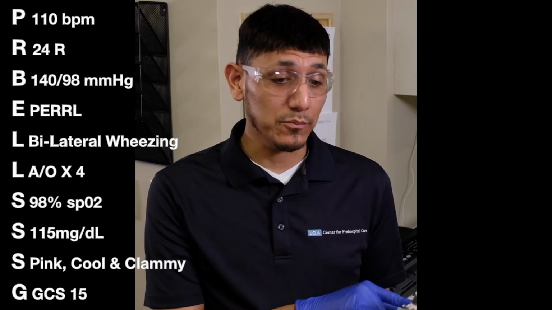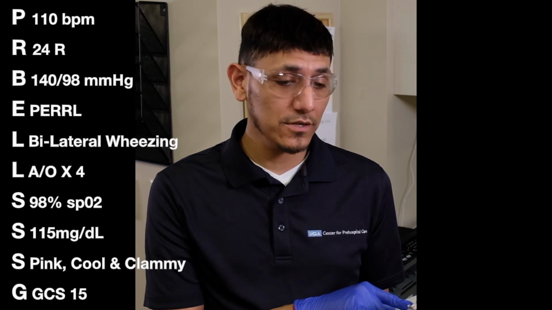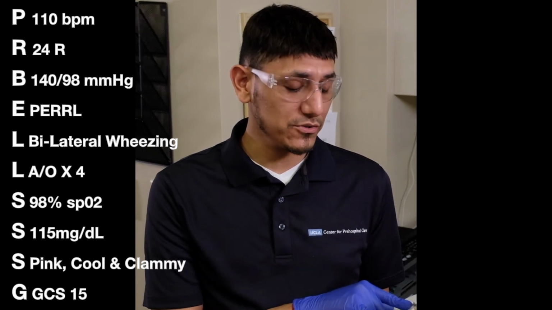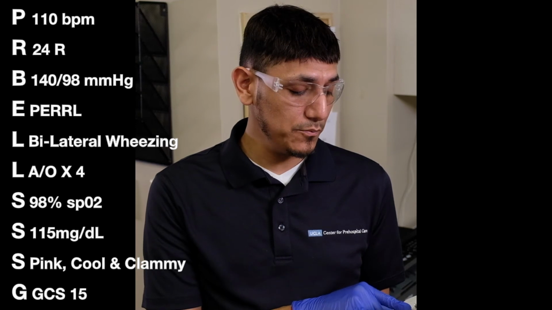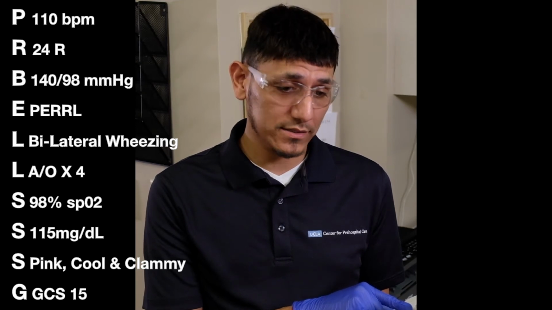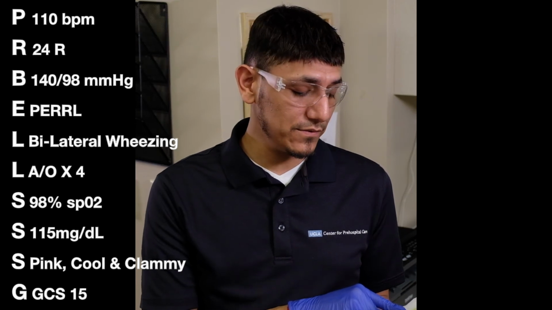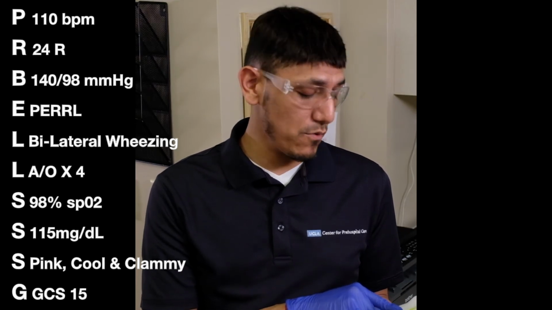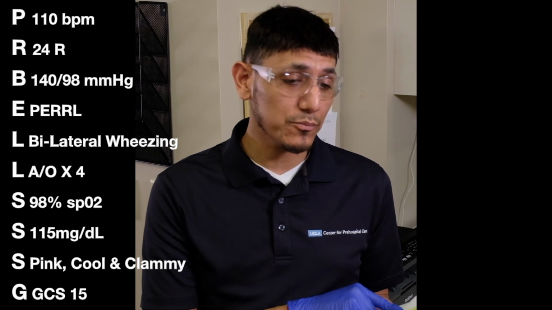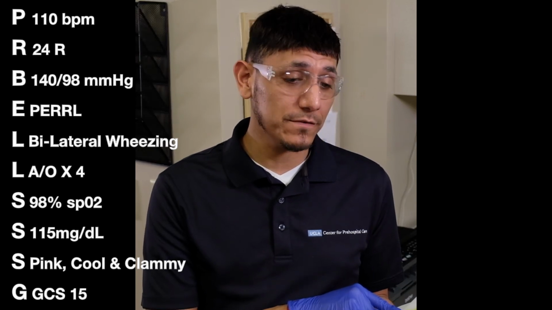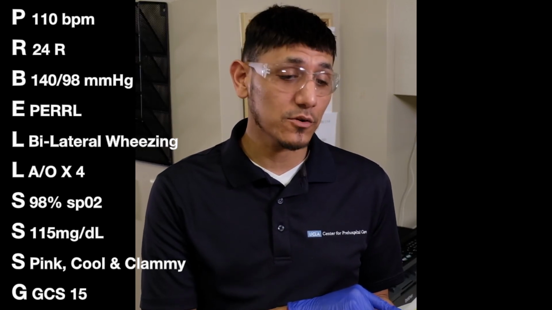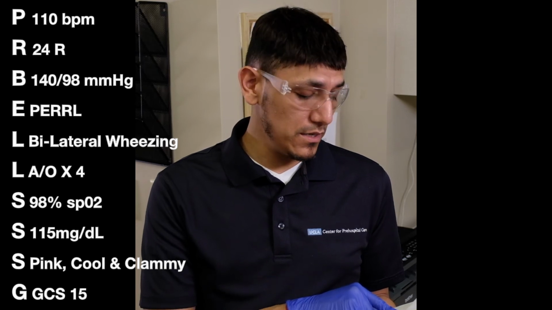Pulse is 110 beats per minute. Respirations are 24. Blood pressure 140/98. Pupils are equal, round, and reactive to light. Lung sounds have bilateral wheezing. Level of consciousness is AO ×4. Pulse ox is 98%. Blood sugar is 115. Skin signs are pink, cool, and clammy. Glasgow Coma Scale 15. Because my patient has a life threat, I want to initiate transport to the hospital. This is a load and go patient.